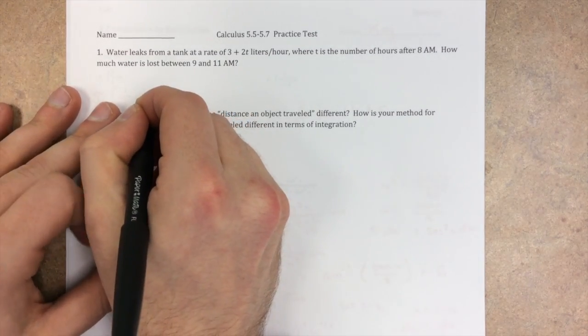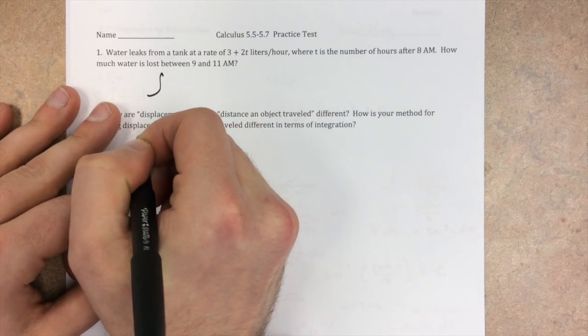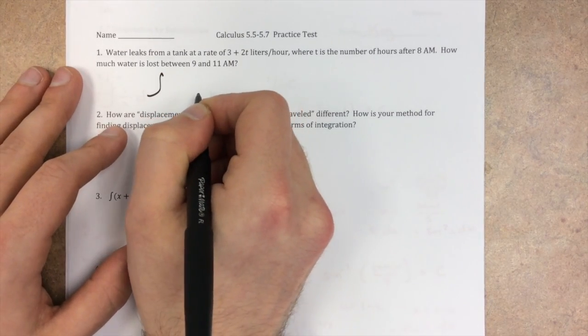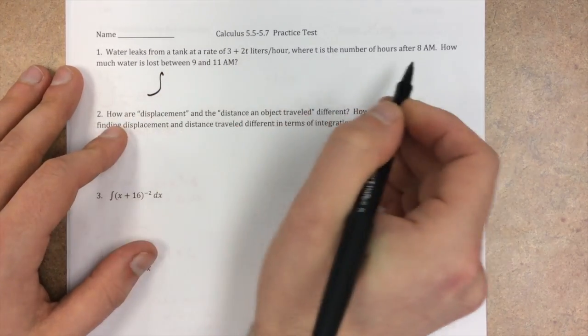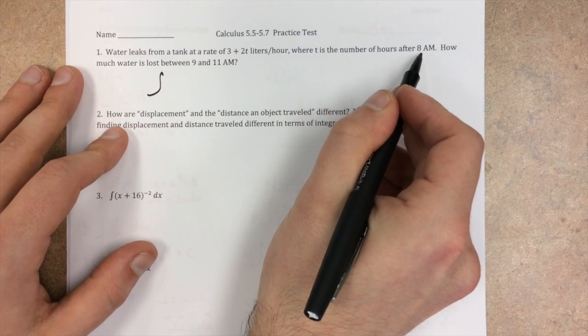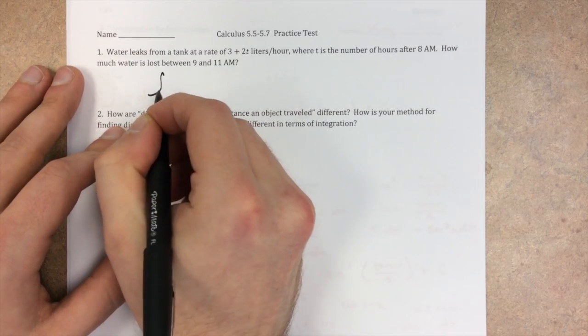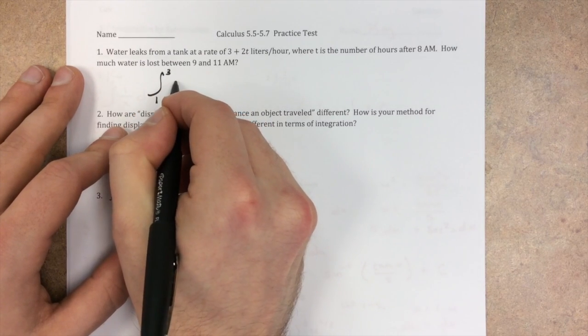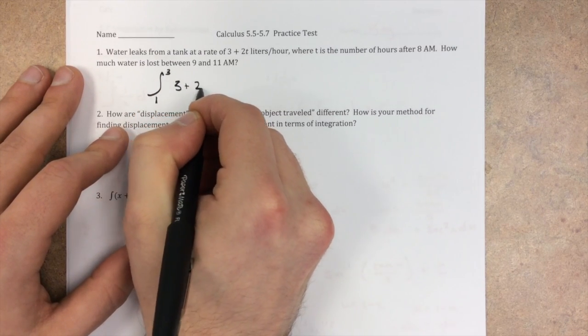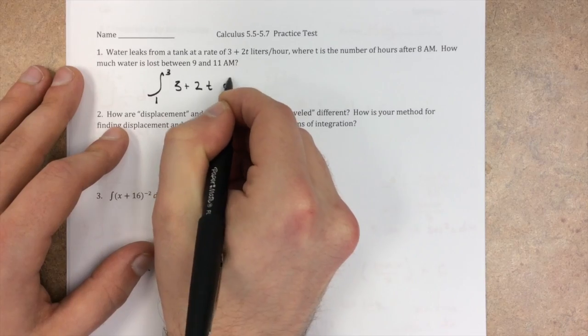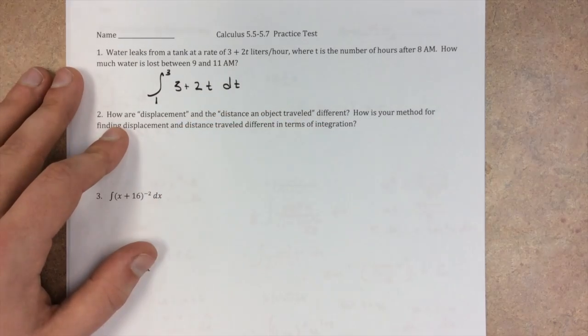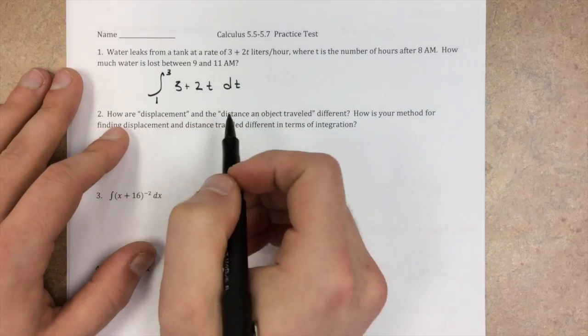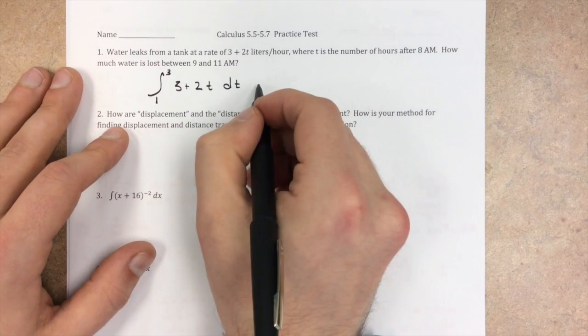So if we're looking to set this up, we want to know how much water was lost. If the time starts at, let's say, 0 is 8 a.m., 9 a.m. would be 1, 11 would be 3, integral of 3 plus 2t dt. That would be the setup for this integral. So this is pretty easy to integrate.